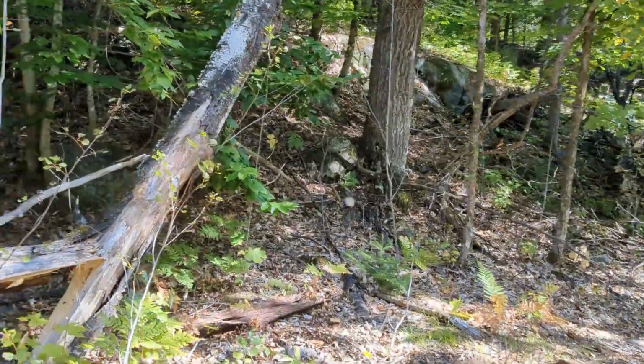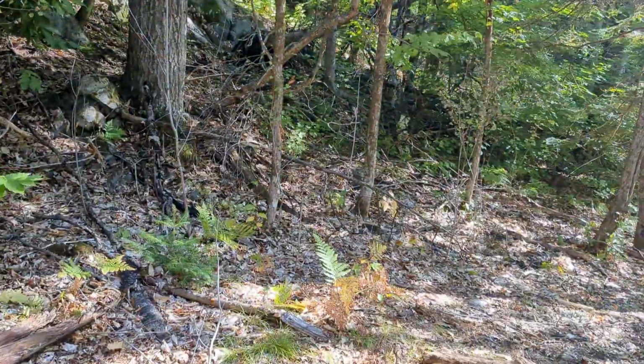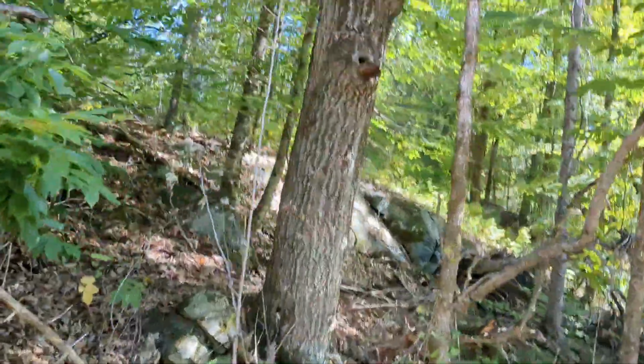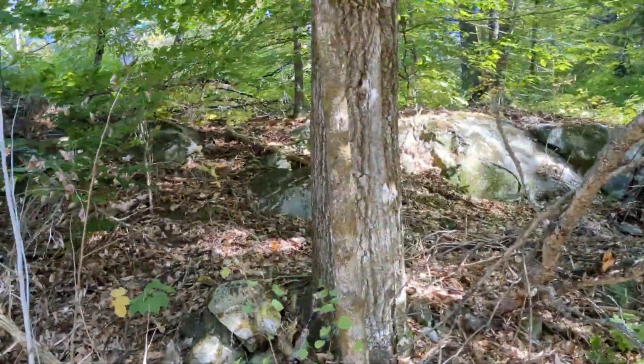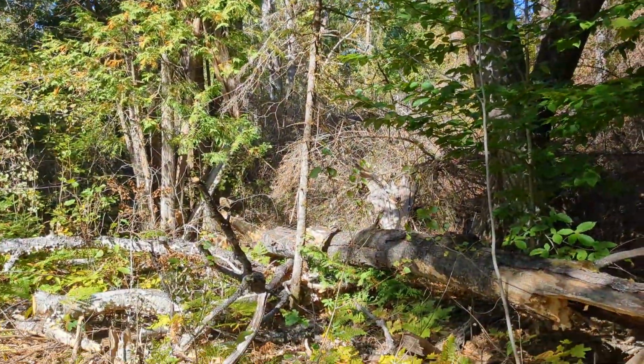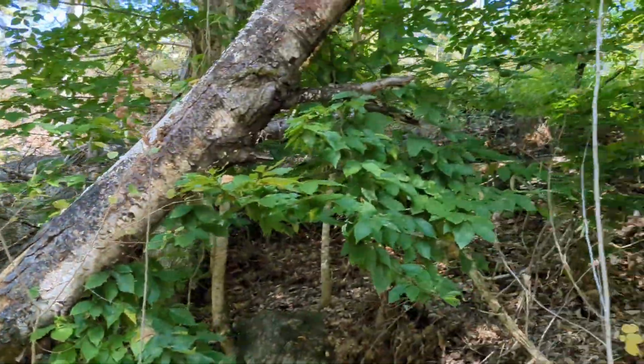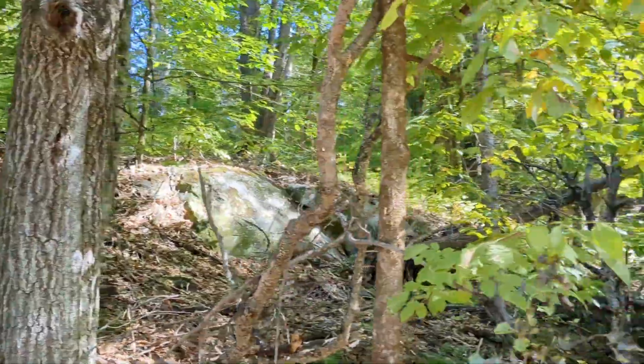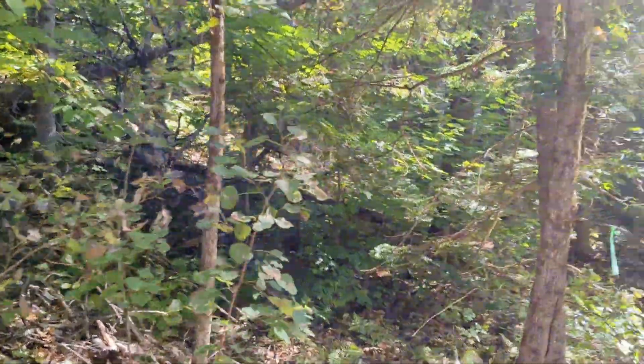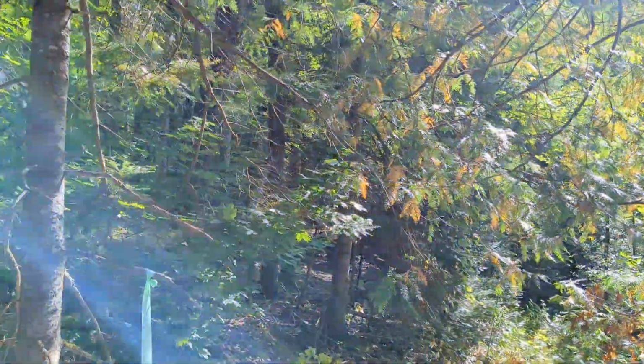Yeah, this is kind of the highest point of the property, right here. So it would be nice. Just a minute ago I pointed at maybe going around that big tree over there. I think it would be nice to go right along this ridge and then back up to the main trail. So that could be another little trail that I could expand on.